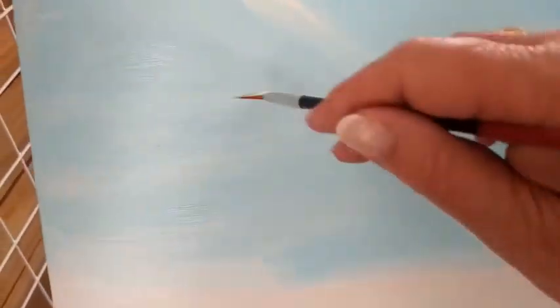Sometimes you see that kind of a sky. Let's try that. And the clouds are not exactly the same width or the same thickness all over.